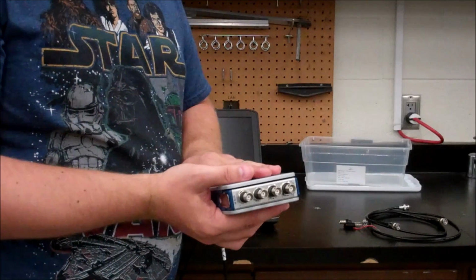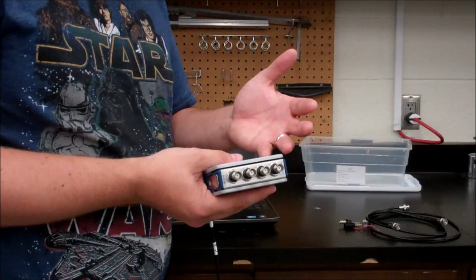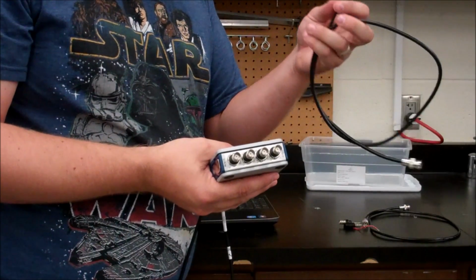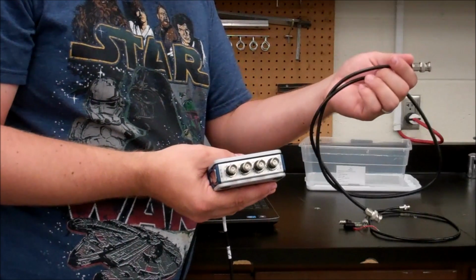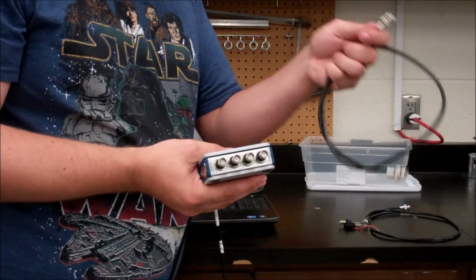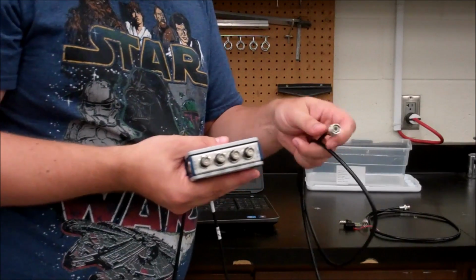Now to hook the DAQ itself to the function generator, power supply, etc. to acquire your data, you'll take one of your BNC to BNC cables, you'll hook one end of the BNC cable into a function generator, or if you're using the power supply, you use the banana plug to BNC adapter, and then you plug in that end, and then you plug the other end into the DAQ.